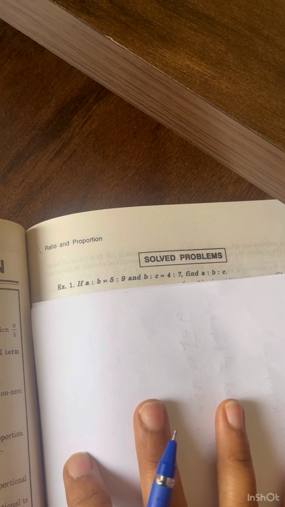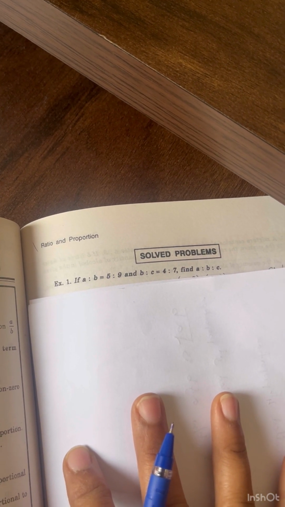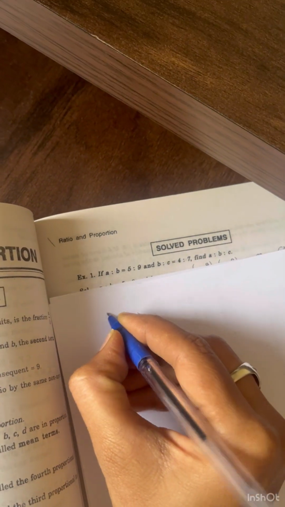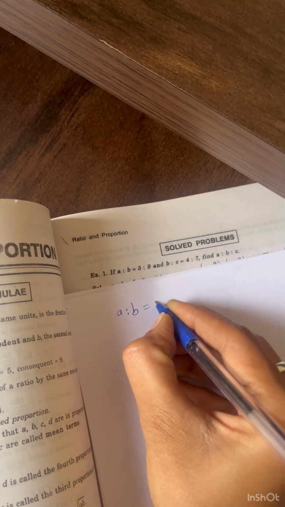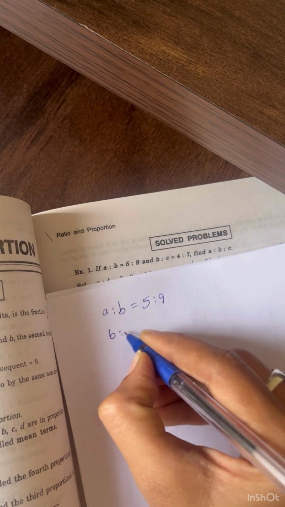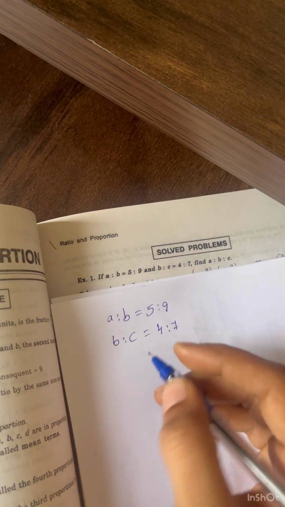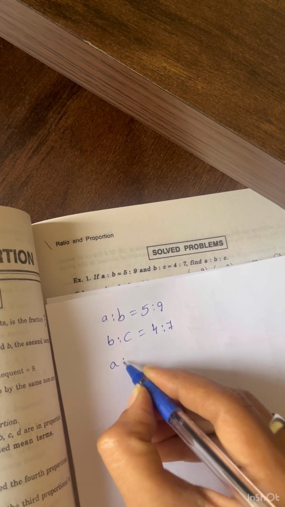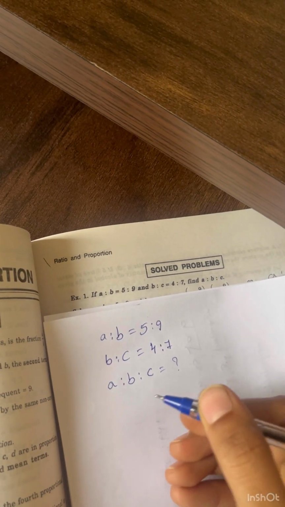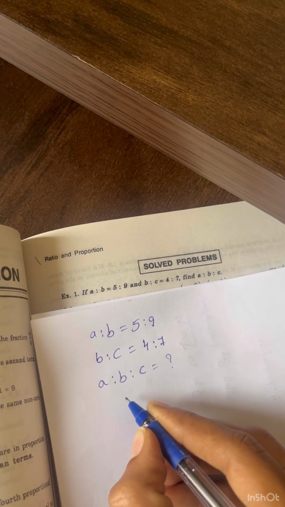So coming to the next, problems related to ratios and proportions. Coming to the first question, here the question is given. If A is to B is equal to 5 is to 9 and B is to C is equal to 4 is to 7, and they're asking to find A is to B is to C. So first write down the given ratios: A is to B is equal to 5 is to 9 and B is to C is equal to 4 is to 7. We need to find here A is to B is to C.